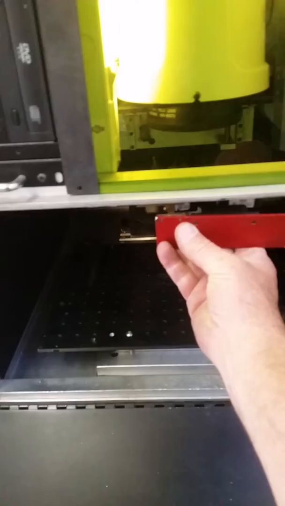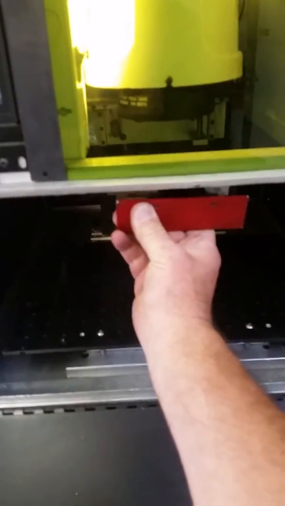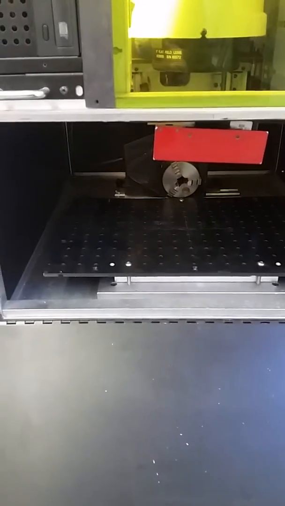And if you want to run this with the door open, you need to put this little interlock in place here. There is a switch over here to turn a fan on, and that will just exhaust some of the fumes from inside the cabinet.